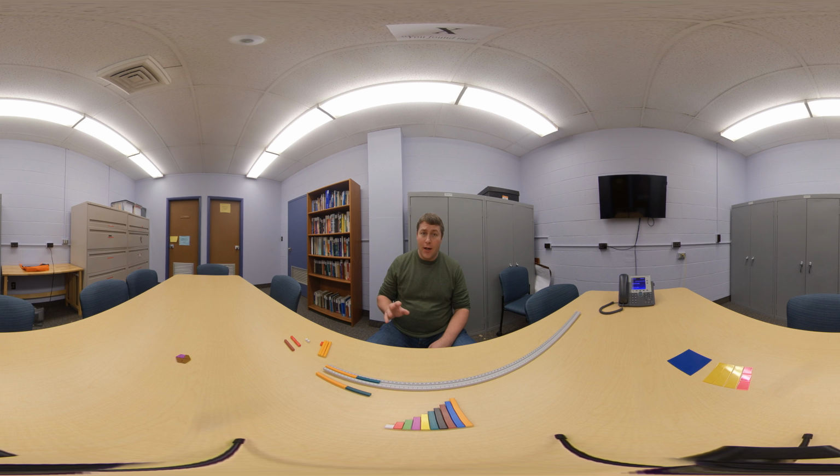If you're watching on some other device, you can turn the screen by moving your finger. If you're watching it with a laptop, you might be able to use the mouse to drag the screen in any direction. Or if you're watching with a phone, you can turn the phone in any direction.